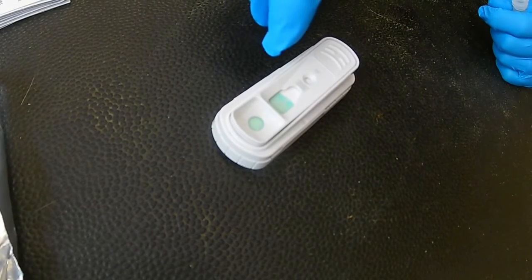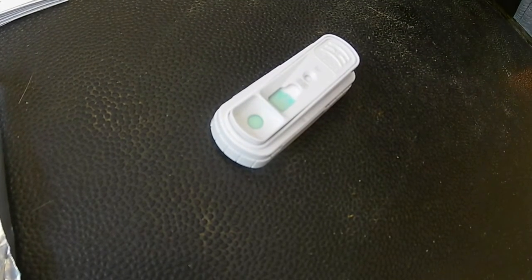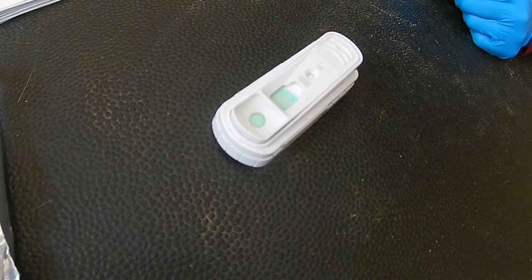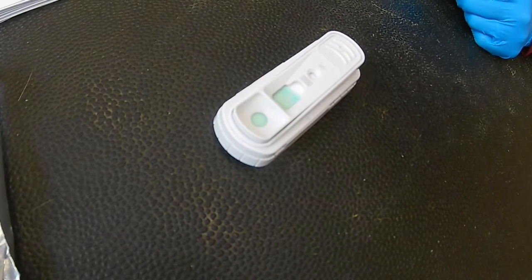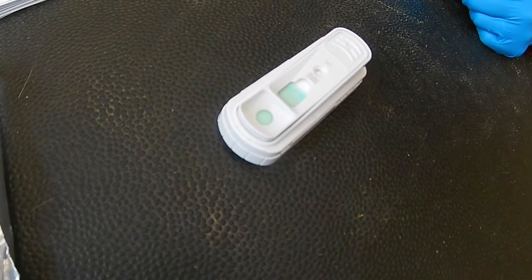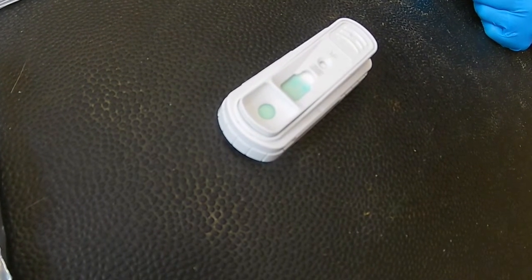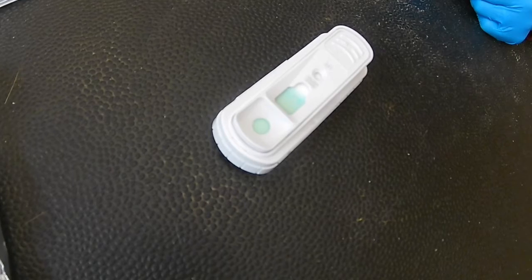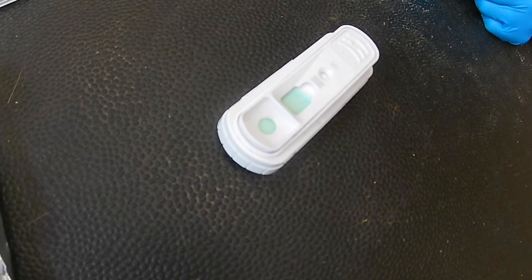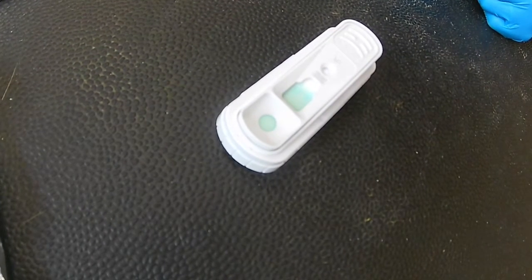Where those spots are is where I'm going to get my test results based on things. So just coming across. Slowly.